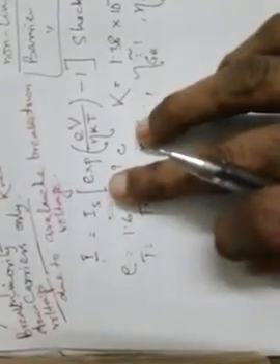Now let us analyze this equation. Case 1: when V is positive, that means the junction or the diode is forward biased, FB. And case 2: when V is negative, the junction is RB, that is reverse biased.